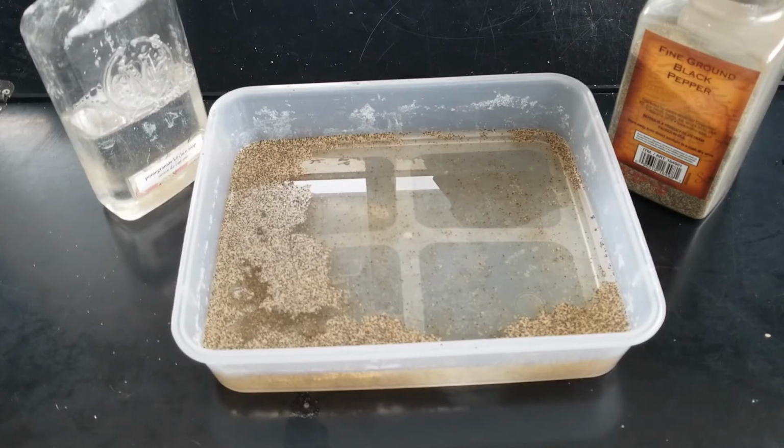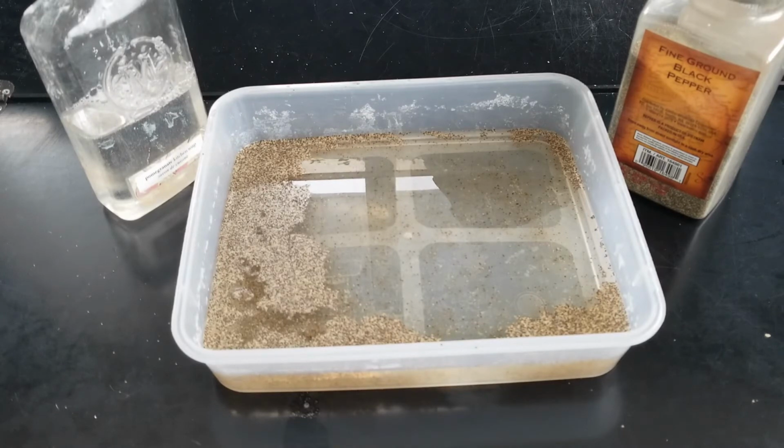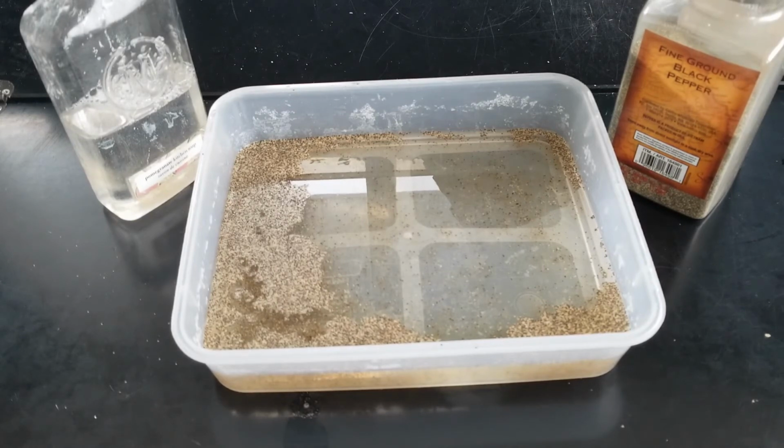Pepper does have cells, but it can't really respond to its environment. What we did was make it move because of the surface tension of the water. Pepper doesn't need food and it can't reproduce. So pepper is not alive. But it was part of something that was alive, so it is a once living thing.